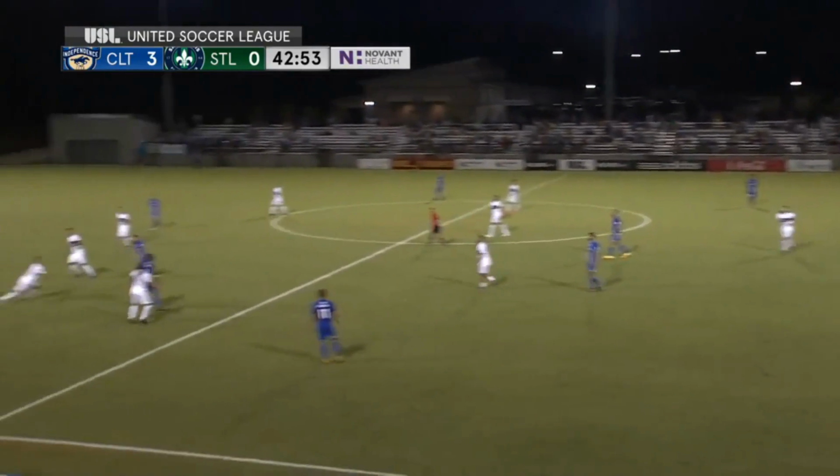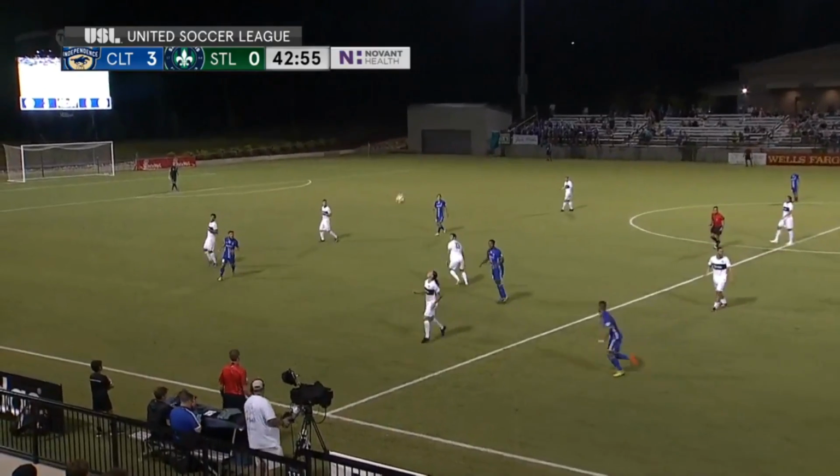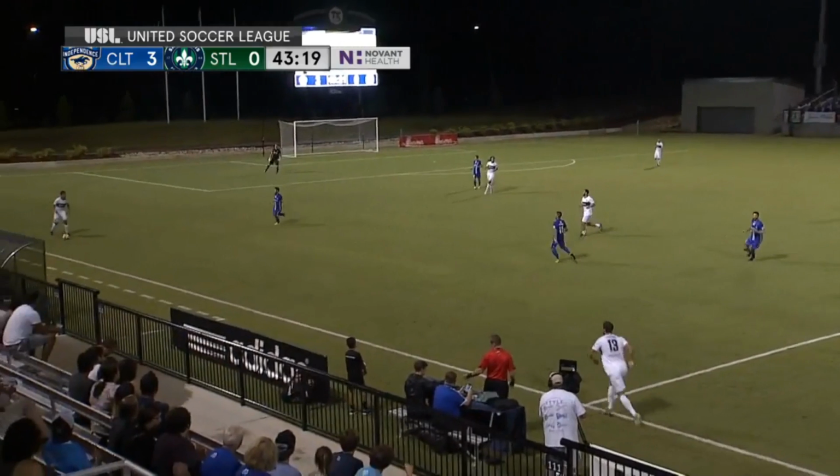Here's another goal kick, and again, just another header. And we actually get a foul in our side of the field as our right mid does a good job just to shield the ball.